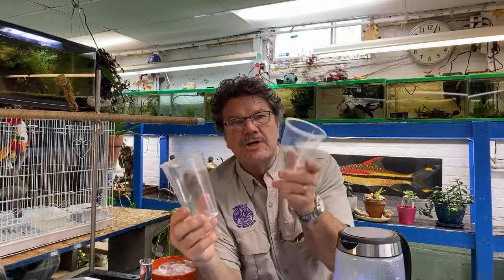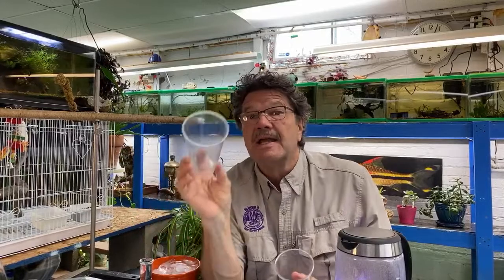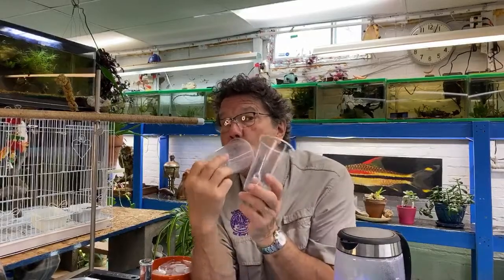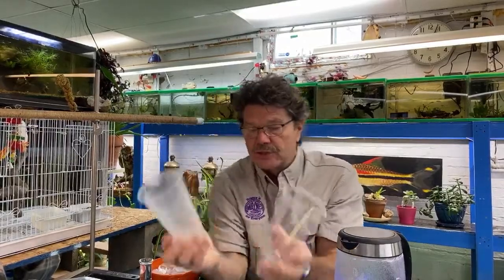Get 2 cups, one is your control, and you can see the water vapor coming out of you, the water that comes out and sticks to the inside of this cup. Water vapor. That is so cool.